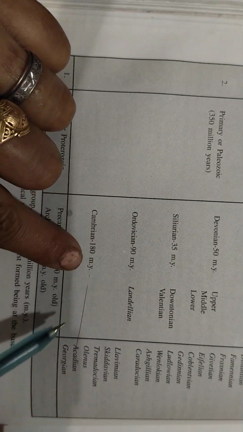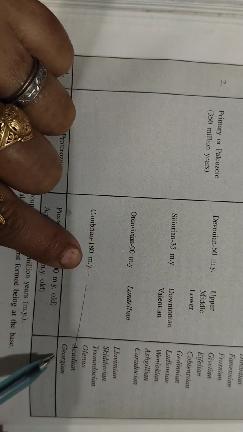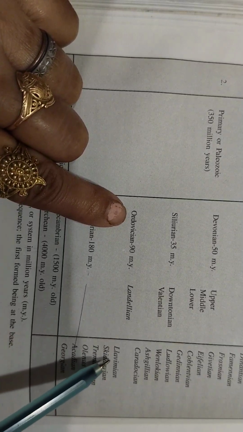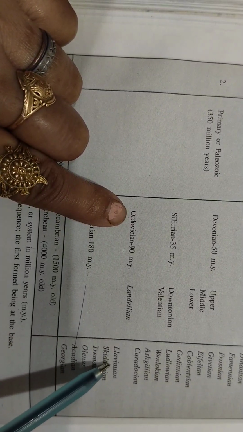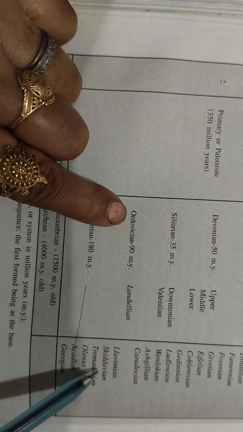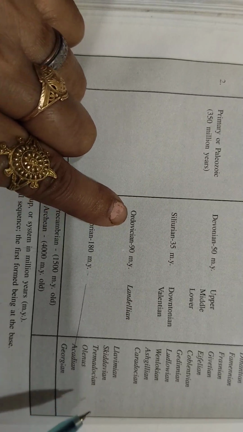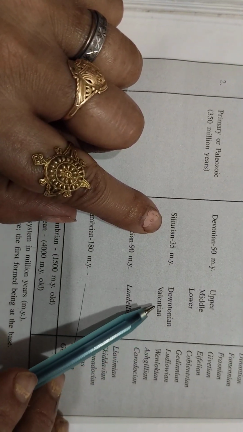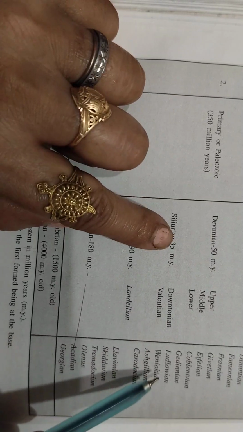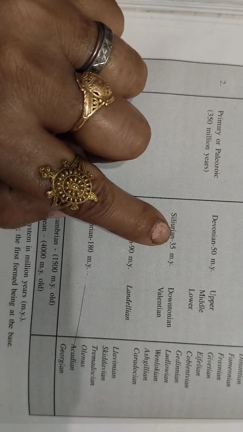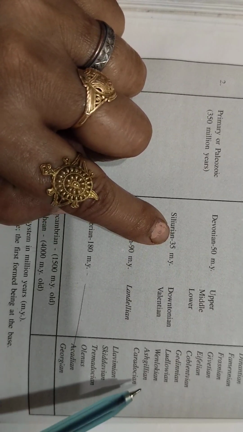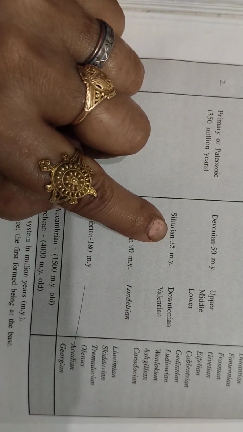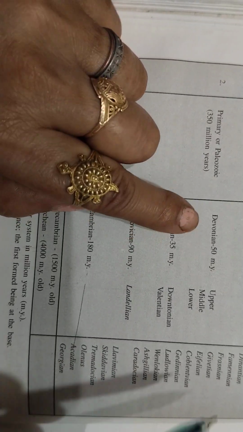Cambrian 180 million years, Akkadians and Georgians, and the Ordovician 90 million years, Landenians, Levi, Mians and Scythian, Tremedosian, and the Silurian 35 million, Downtonians, Valentian, and Loians, and Venlokian, and Aeschylians, and Cardosian.